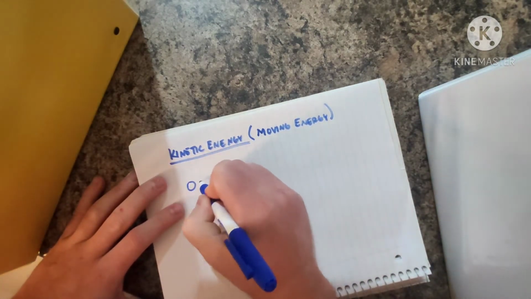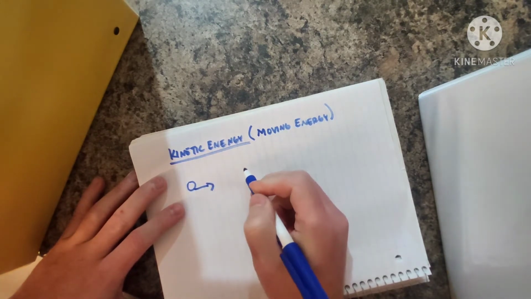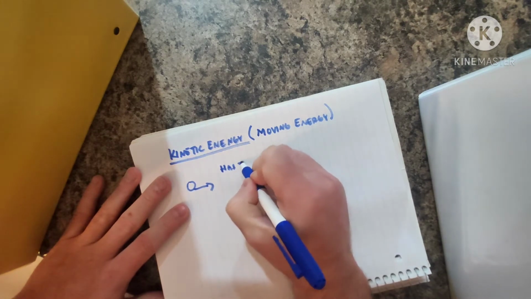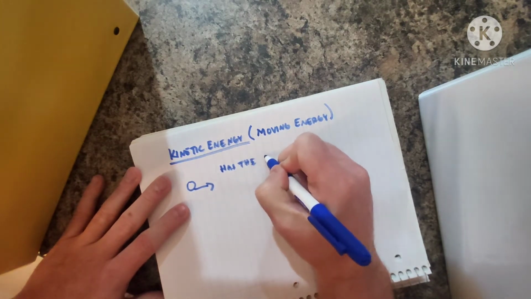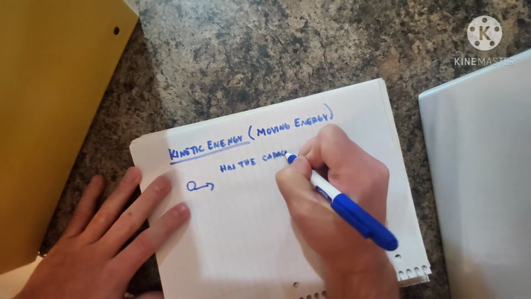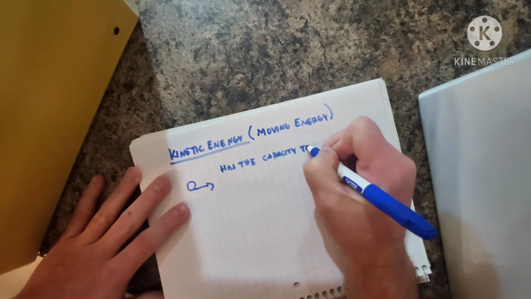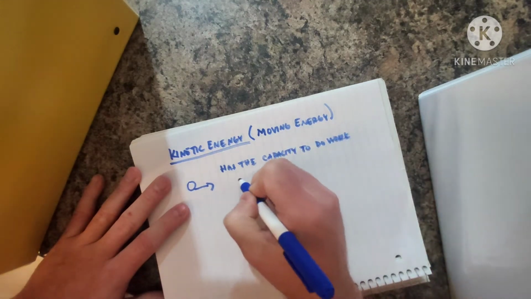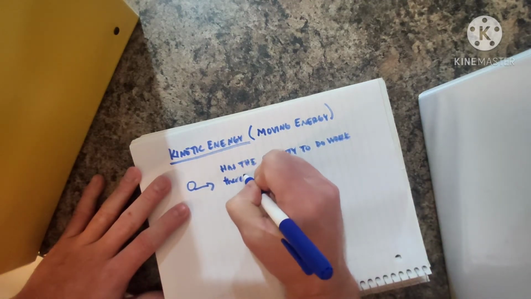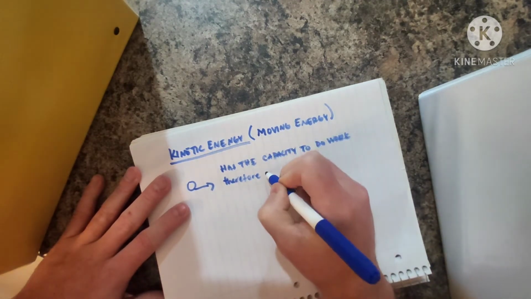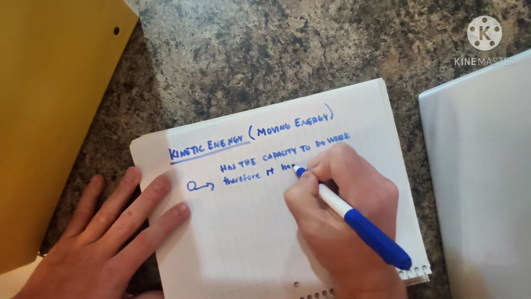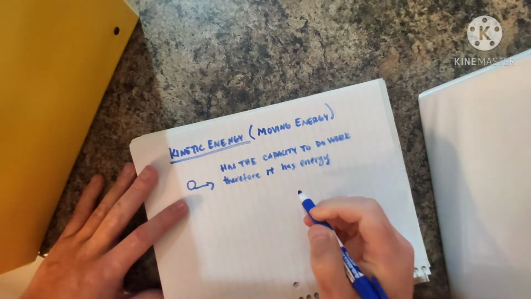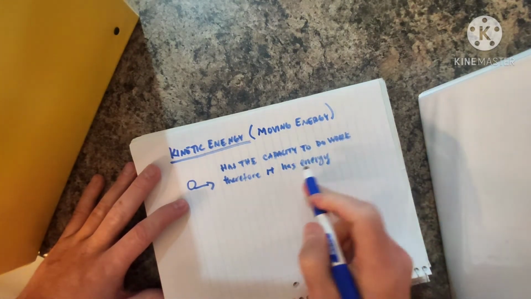So the moving ball has the capacity to do work. Therefore, it has energy. Remember, anything that has the capacity to do work has energy.